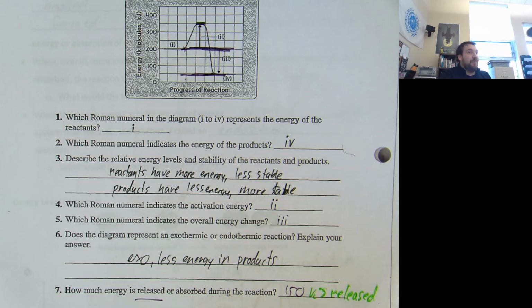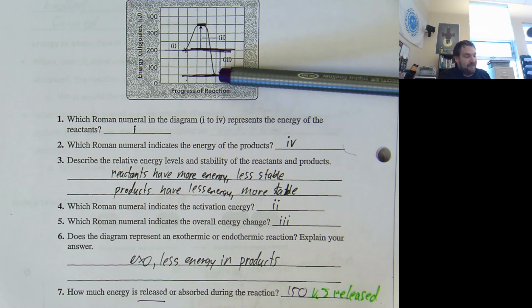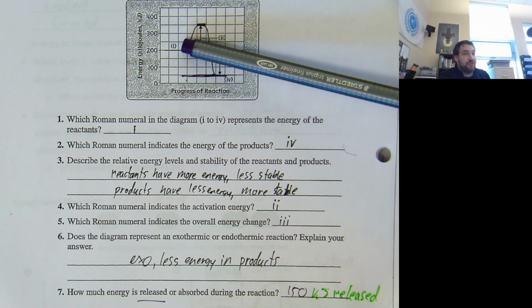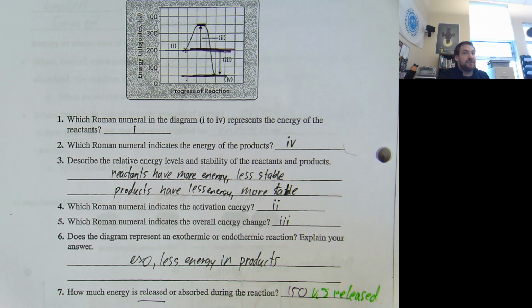This is exothermic because the products have less energy than the reactants. We'll say it that way. And how much energy was released? Well, it ends at 50. It started at 200, so that means there's 150 kilojoules released. Exothermic reaction. Comments, questions, concerns about that page?